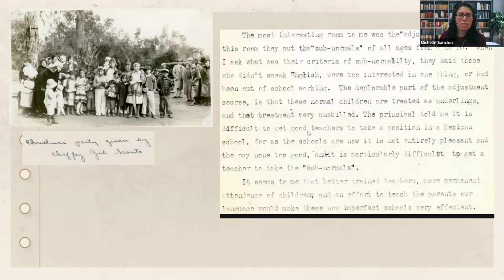This particular excerpt does not go with this photo of the Christmas program. I just included it because you can definitely see the language going on in here, especially when they're talking about the adjustment room and putting, you know, subnormals in this adjustment room. And they were really targeting kids who didn't speak English. Maybe they were hyper focused on something. To me, maybe these children were on ADHD. At least that's the impression I get, but of course we don't know that. And other children who were out of school working, so probably helping their parents, getting some income.